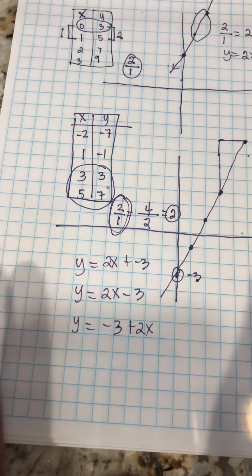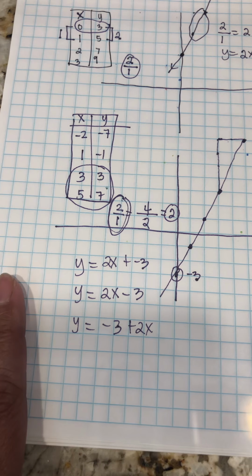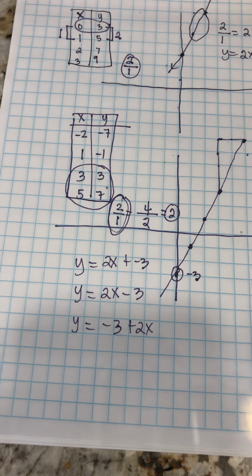Okay, so what else? Let's try solving a math equation.